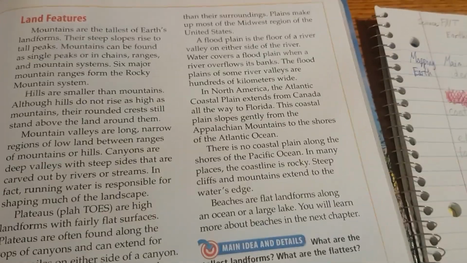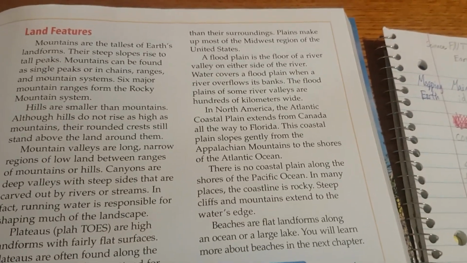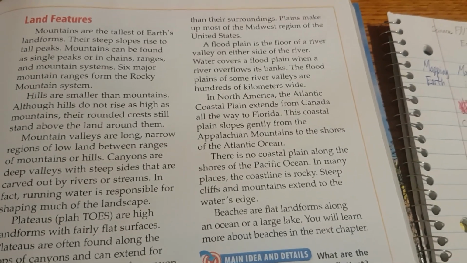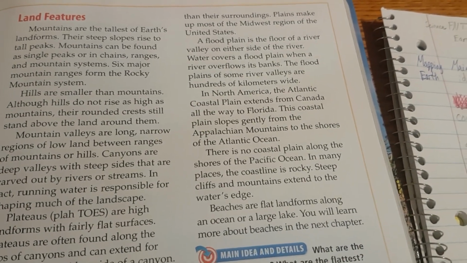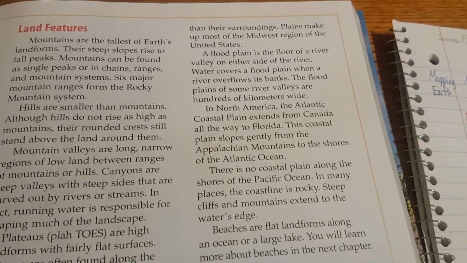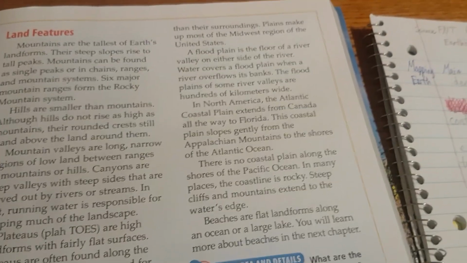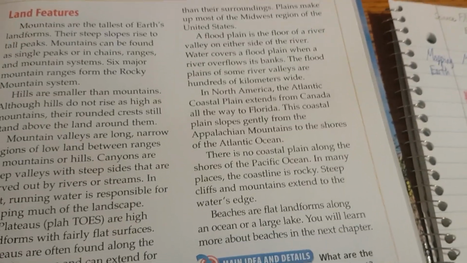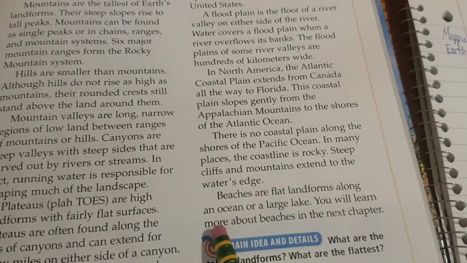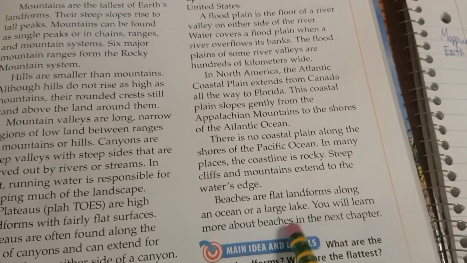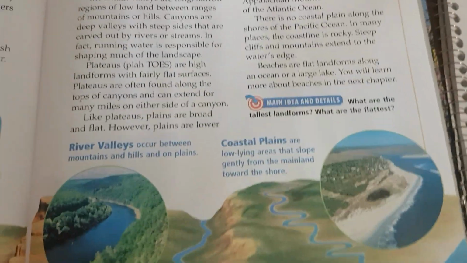So if you go to the east coast of America, it's kind of flat and smooth, and it goes on for many, many miles. It doesn't climb too fast at all. It's very much like plains. But you guys know here in California, you can have a very rocky beach and sometimes even cliffs. Beaches are flat landforms along an ocean or large lake. You will learn more about beaches in the next chapter. Okay, I don't think we need to write down beaches because we know what that is.